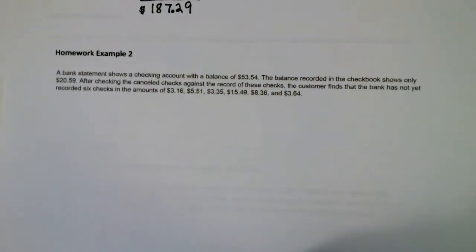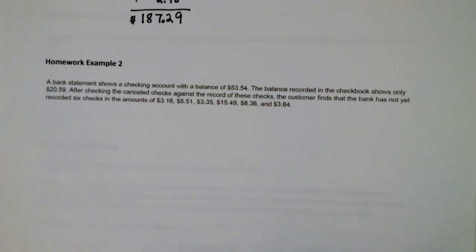All right, here's another example. A bank statement shows a checking account with a balance of $53.54. The balance recorded in the checkbook shows only $20.59. After checking the canceled checks against the record of these checks, the customer finds that the bank has not yet recorded 6 checks in the amounts of $3.16, $5.51, $3.35, $15.49, $8.36, and $3.64.